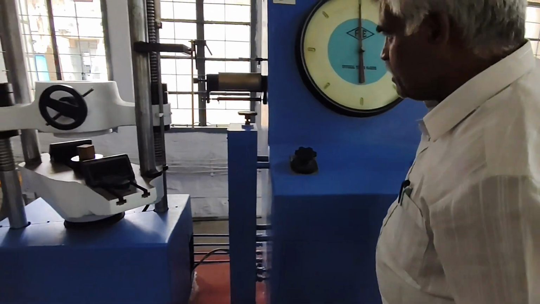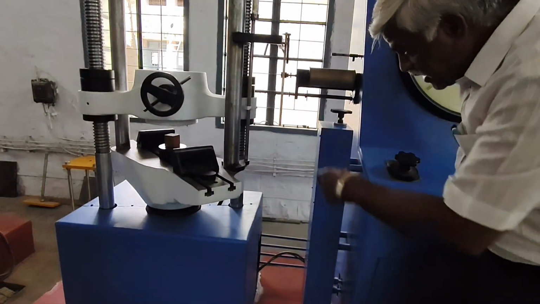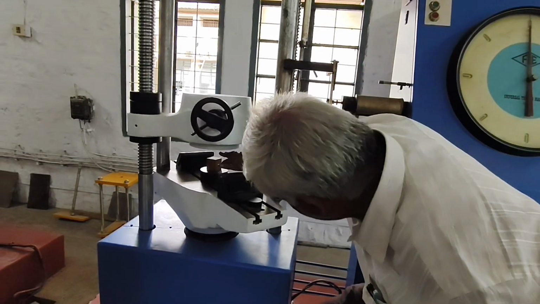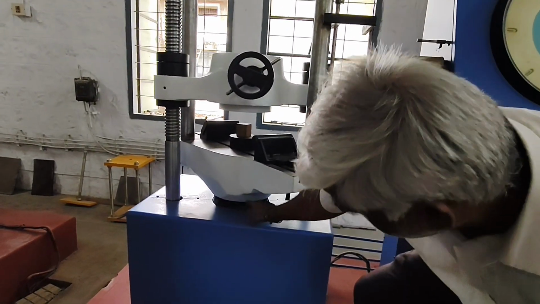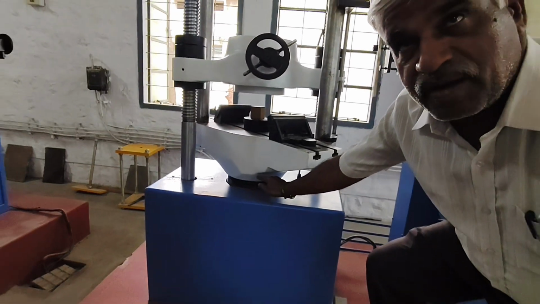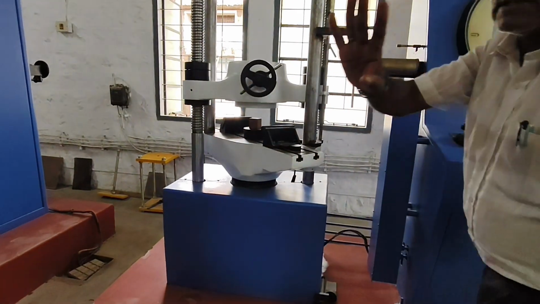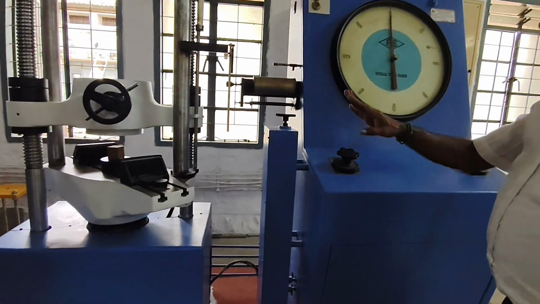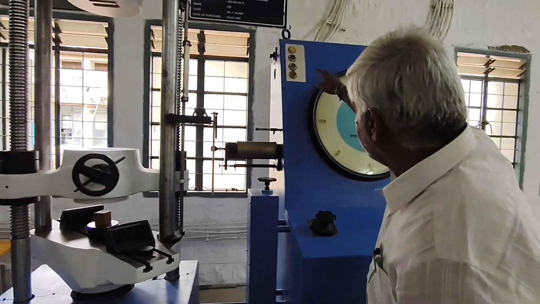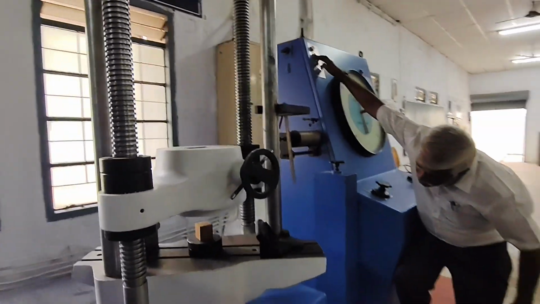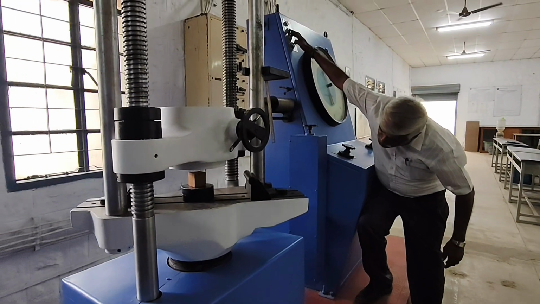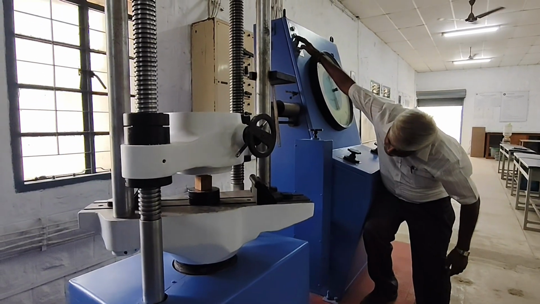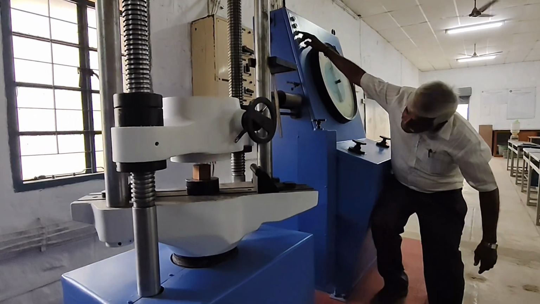Still you can lower things, because the hydraulic jack should not be lifted more than 5 mm. That is the maximum limit. So I am still lowering down. At least 2 to 3 mm or a maximum of 5 mm gap will be there.